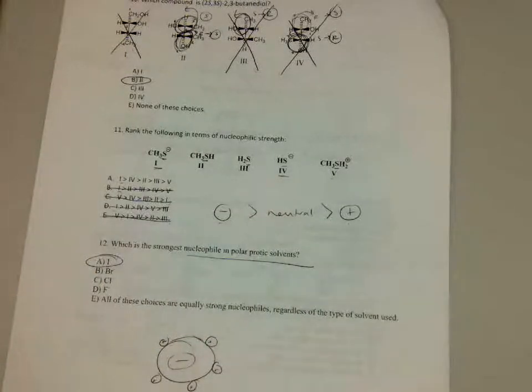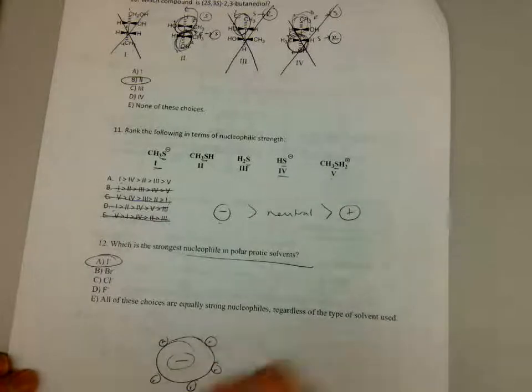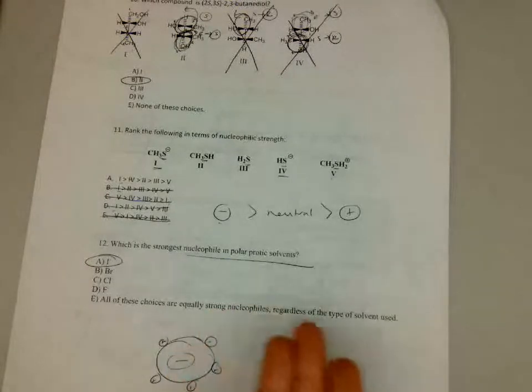If it was polar aprotic solvent, it's exactly the opposite. And fluorine would be the best because it'd be the smallest, so it could dart around and start attacking things really easily. It doesn't have any positive charges hindering it.